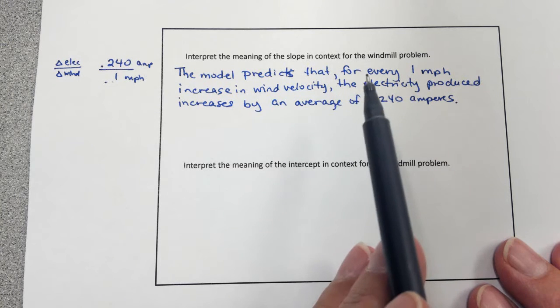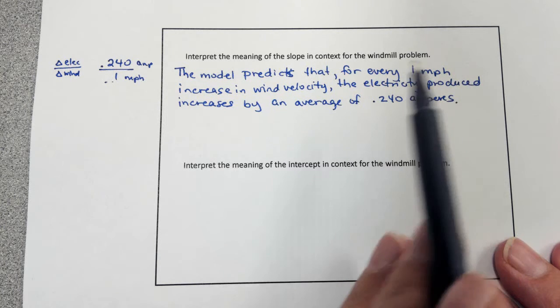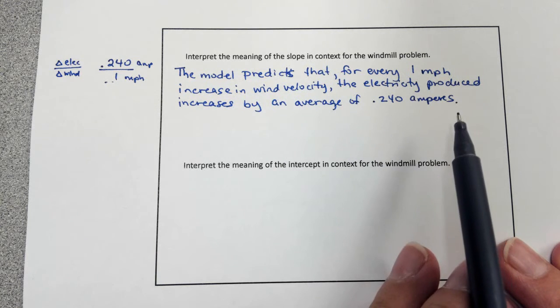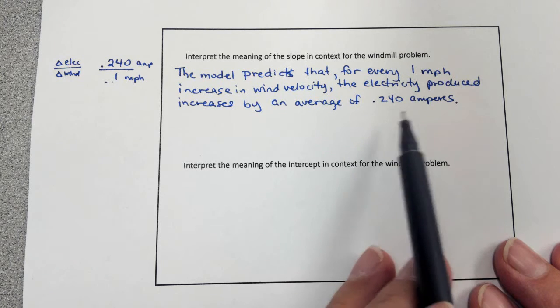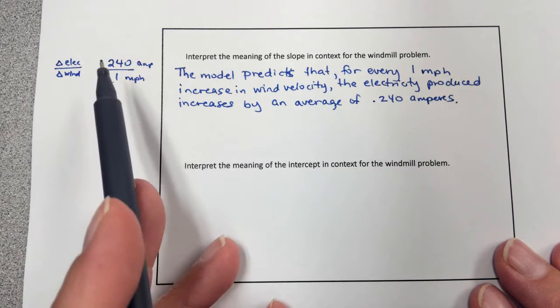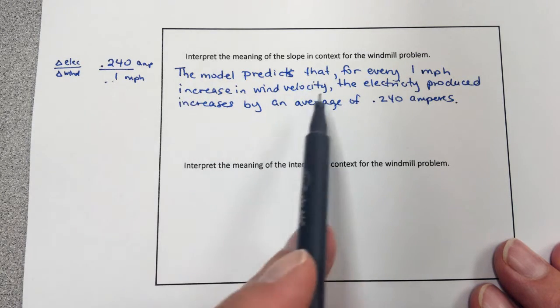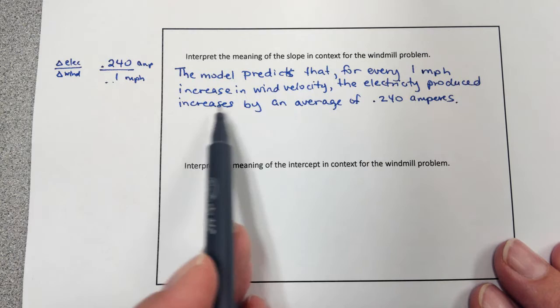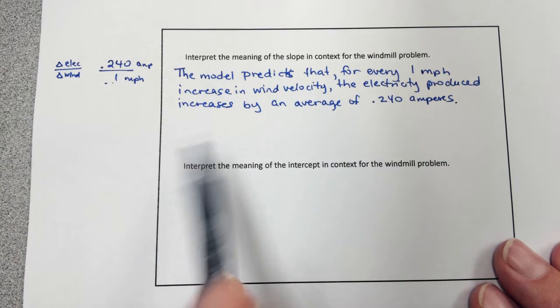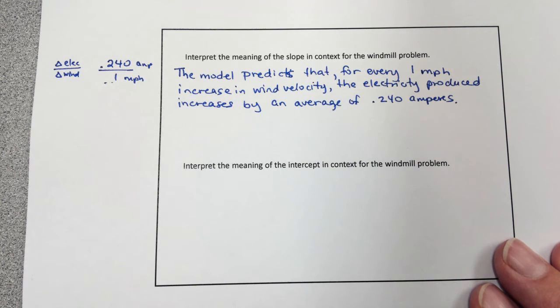You're always going to have a change of 1 unit in your x's, and your y's are always going to be whatever your slope is, the change is. And if it's a negative slope instead of a positive slope, the only other change here is this second half changes to it decreases by an average of whatever. So you need an increase and a decrease if it's a negative slope.